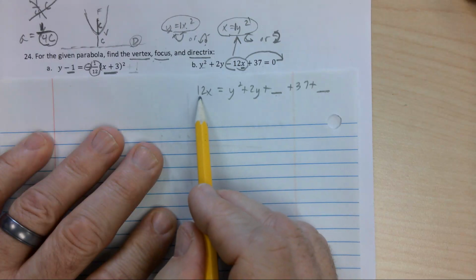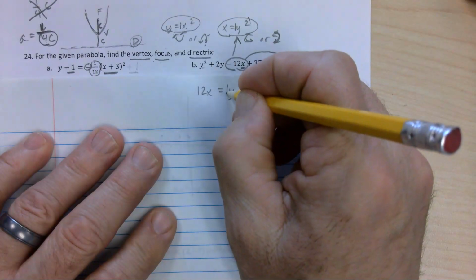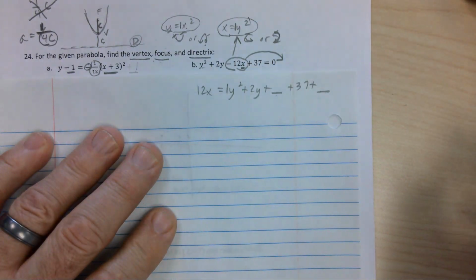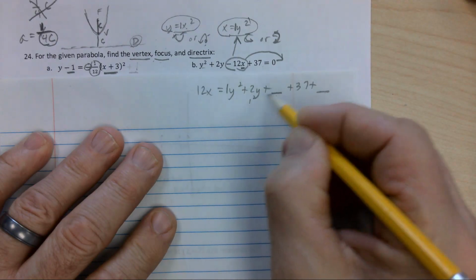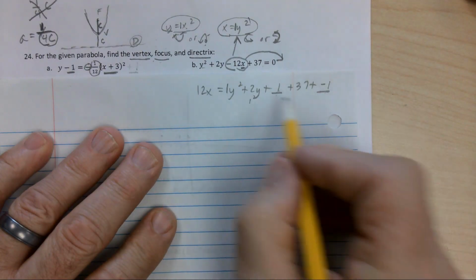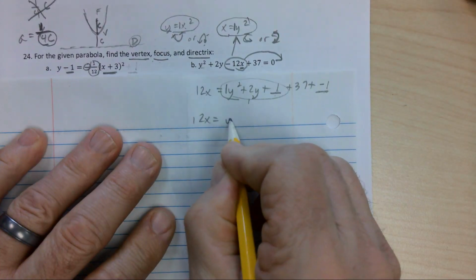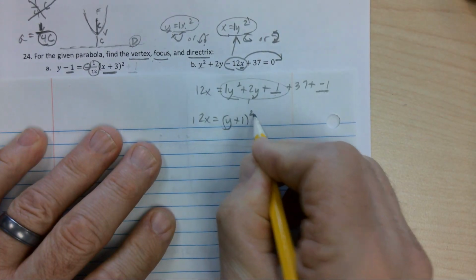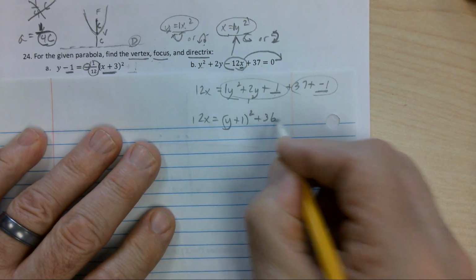Now, I'm not going to divide everything by 12 yet. I would just mess everything up. To complete the square, we like that to be a 1, and it is. So take half of that as 1, square it, is 1. But if I put a 1 there, I got to subtract 1 there. This is my perfect square trinomial, so I get 12x equals y plus 1 squared plus, that makes 36.